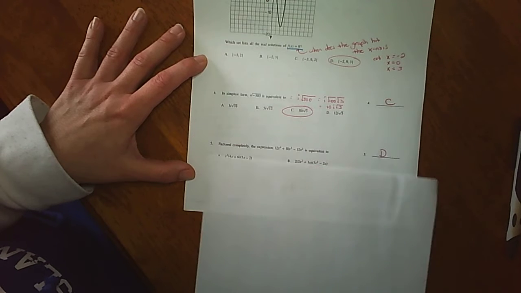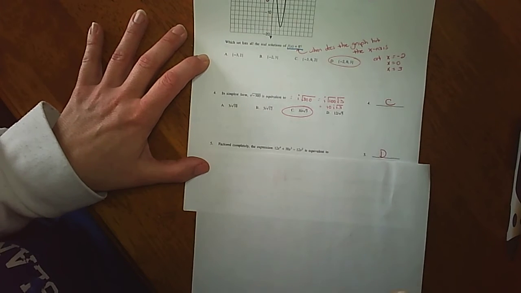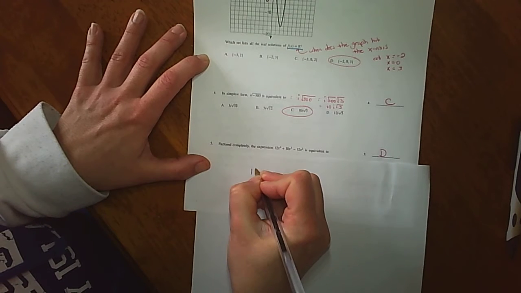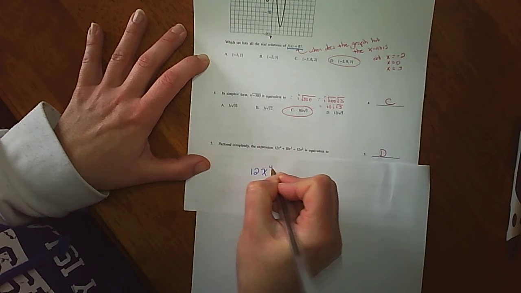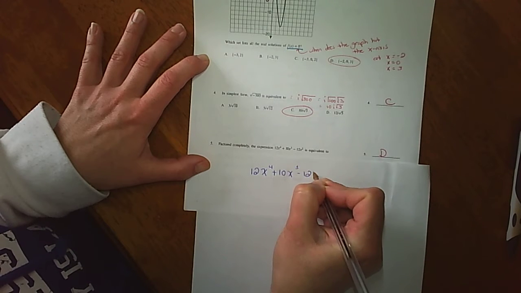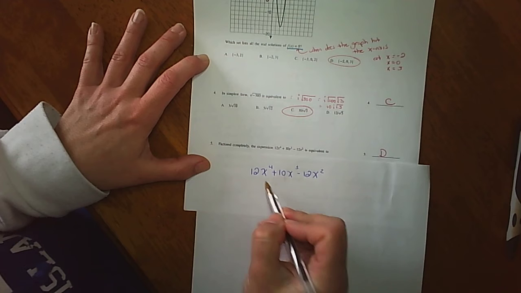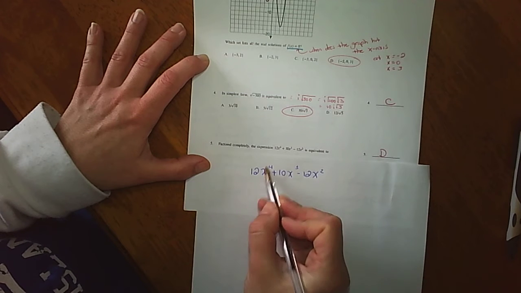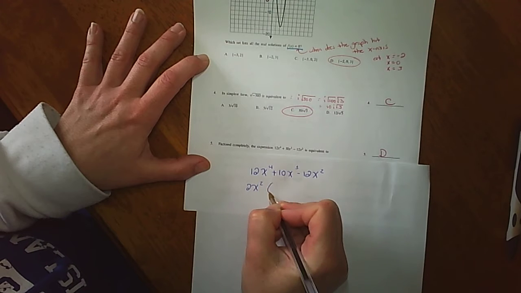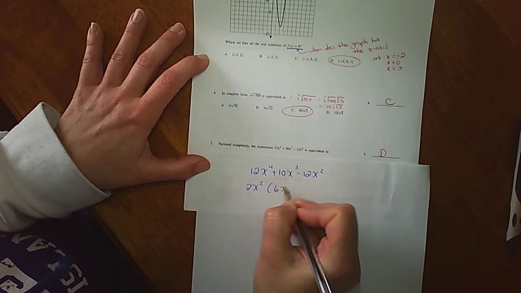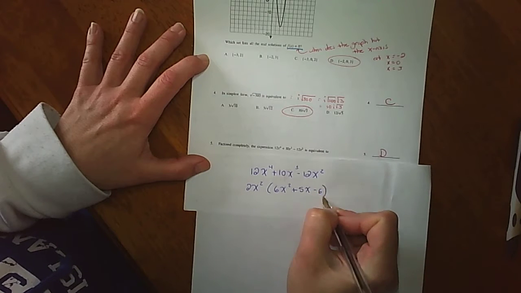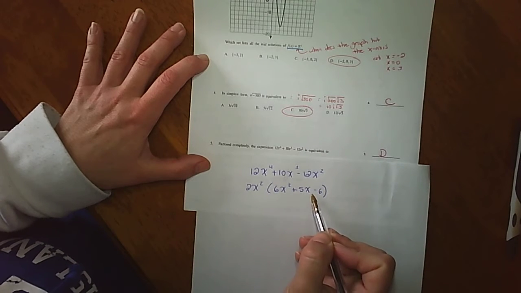All right. The first thing I notice when I look at this, and I'm going to post these up as well, I'm going to scan these in and post them on Google Classroom along with this video so you guys can actually look at it. Here is the original. And when I look at all three of these, they have a 2 and an x squared in common. So I pull that out first. And that leaves me with 6x squared plus 5x minus 6. Now I have to factor this.